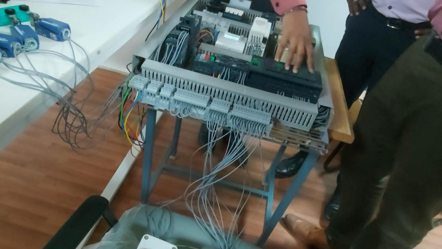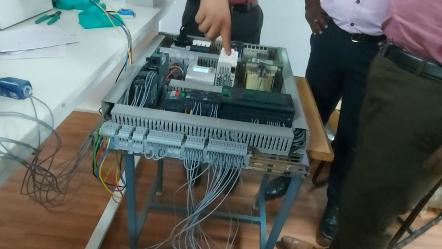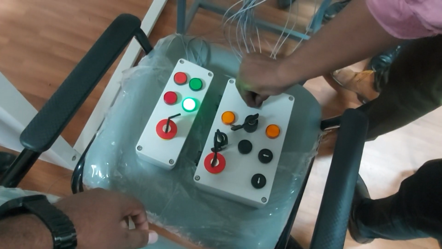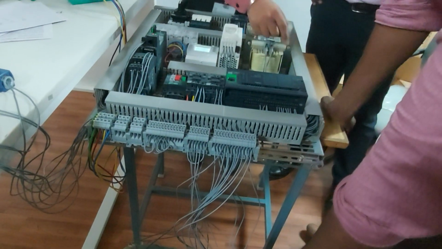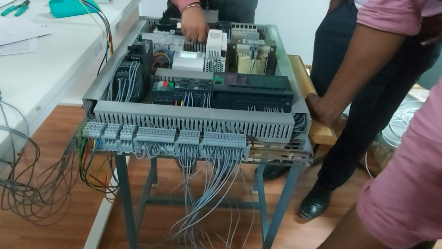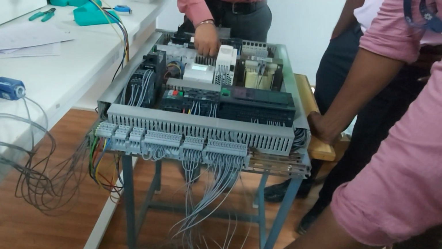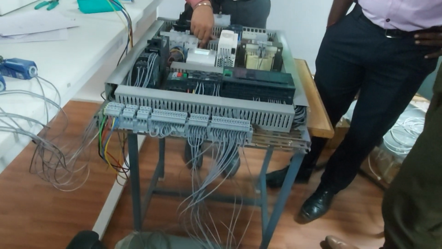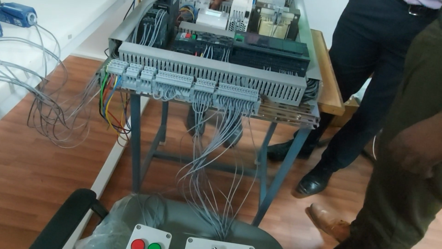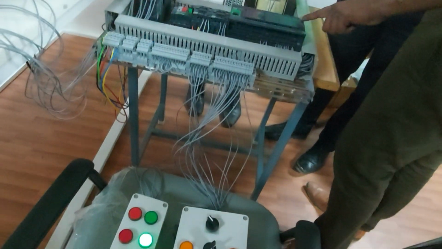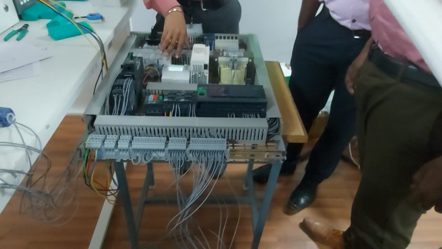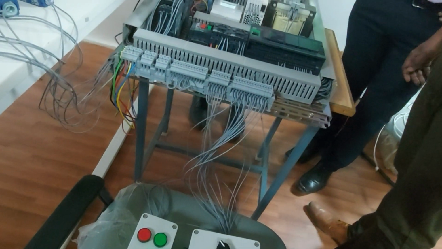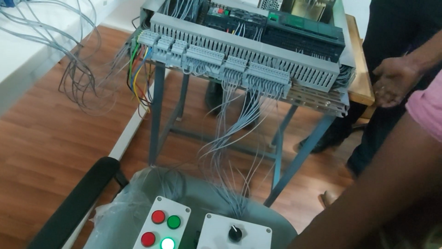So next input, sir. Next input is selector switch. First position 1 and 2. Yes. Now print 5 and 11. Yeah. So position for selector switch: position 1 is I5, and position 2 is I11. Okay. Next, use selector switches, sir.